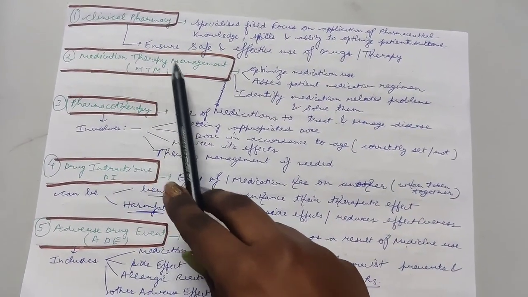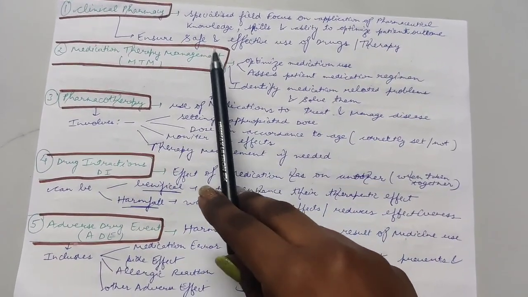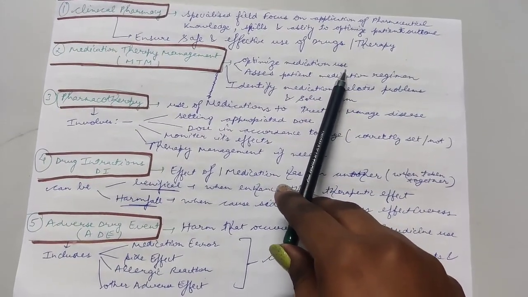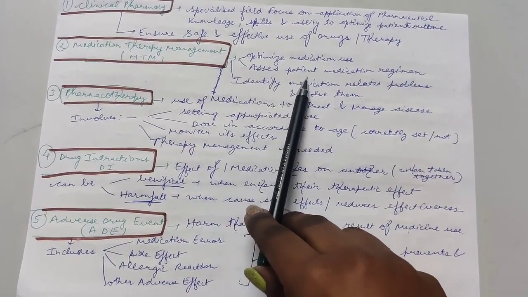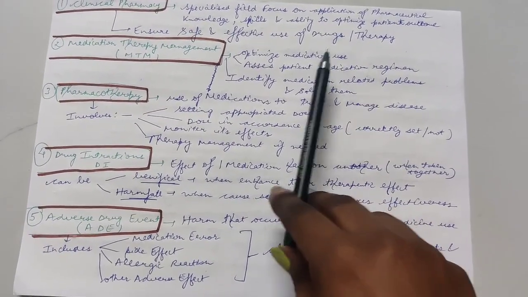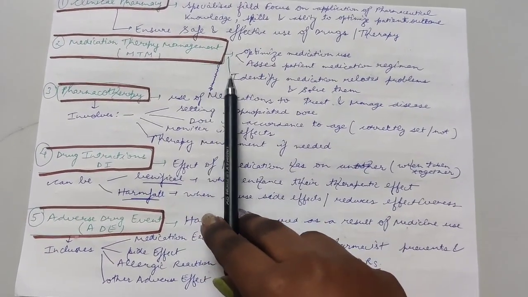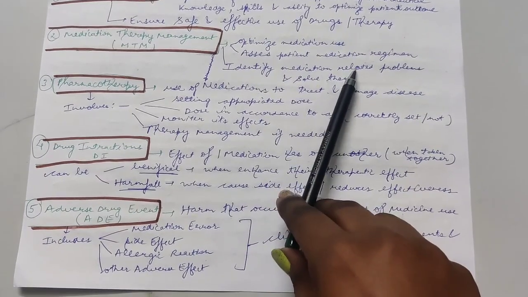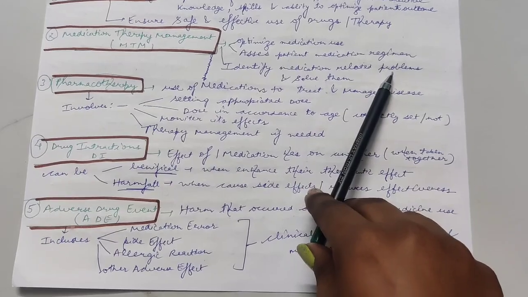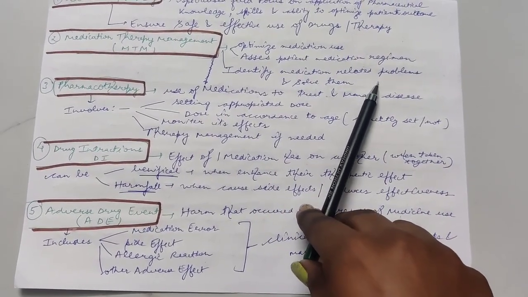Second, medication therapy management, MTM. Medication therapy management is to optimize drug use. The drug should be used wisely and properly. Second, assess patient medication regime. The drug regime should be according to the need of the patient only, with the right dose to be given. Third, identify medication related problems and solve them. If any medication related problem occurs, it should be solved timely so that the cure is done properly.